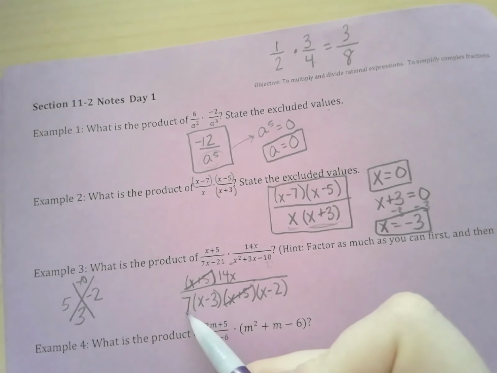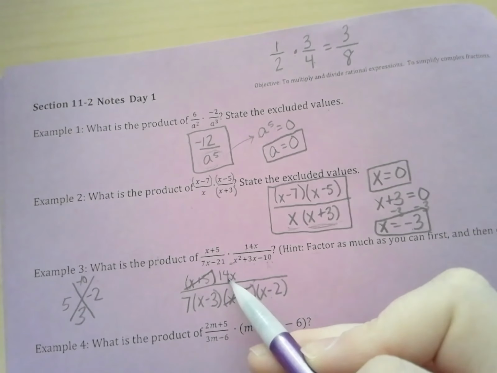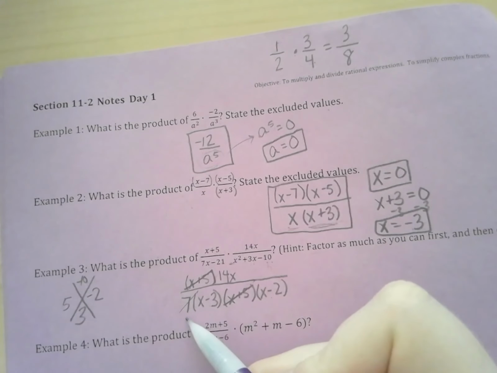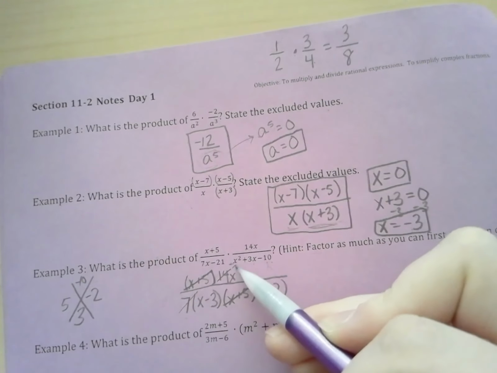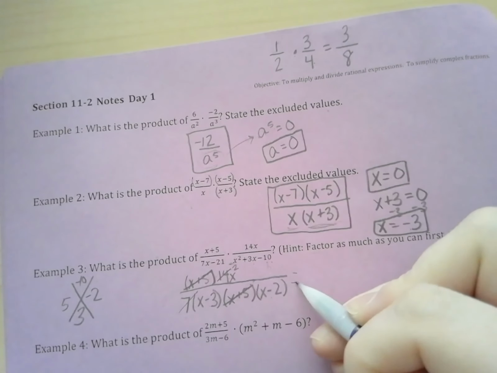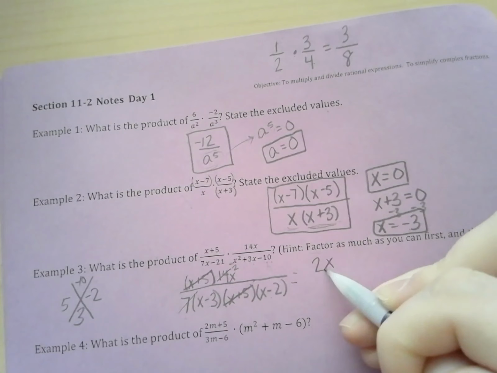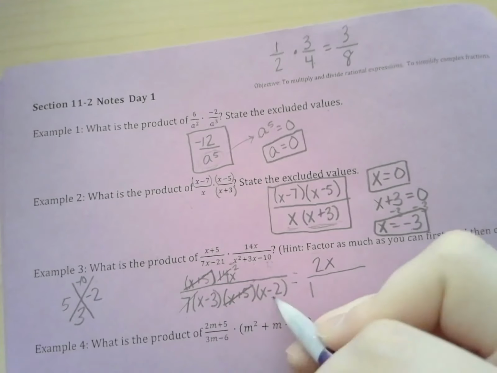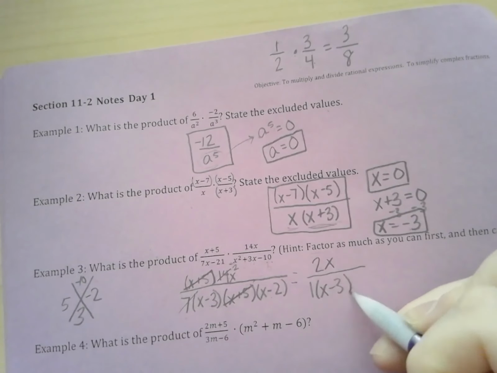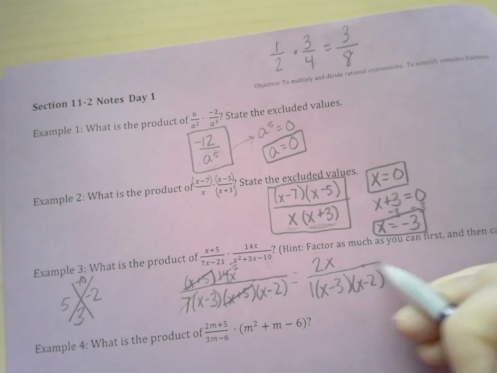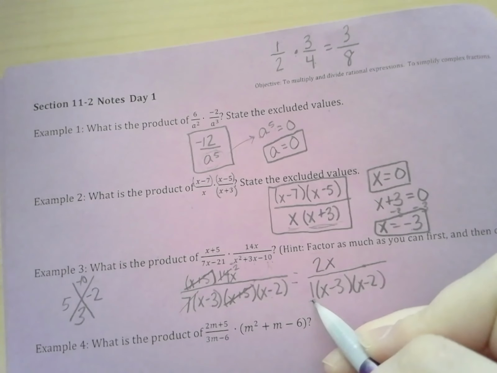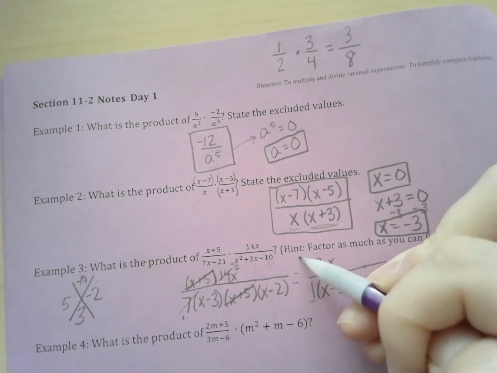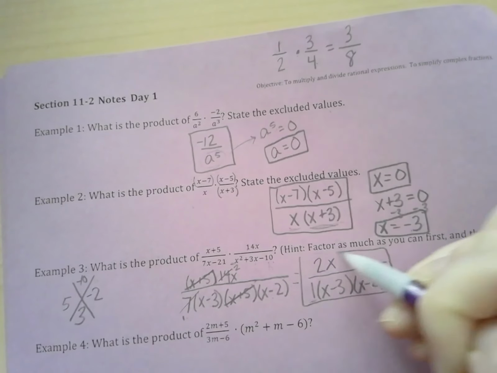But on the bottom, I have a 7, and on the top, I have a 14. So I can actually simplify this because 7 goes into both. So that would change this into a 1, and that would change this top one into a 2. So that means what's left on top is going to just be 2x, and what's left on the bottom will be 1, and then these two parentheses, x minus 3 and x minus 2. Now, do I need to have the 1 out front here? No, but it helps me remember that I did simplify this 7, that it didn't just disappear. I was able to take it out of both the top and the bottom.